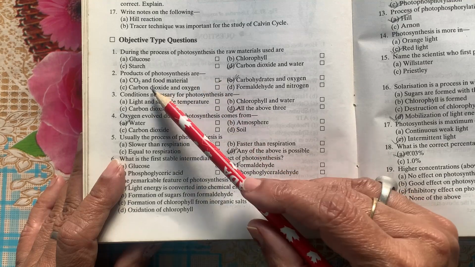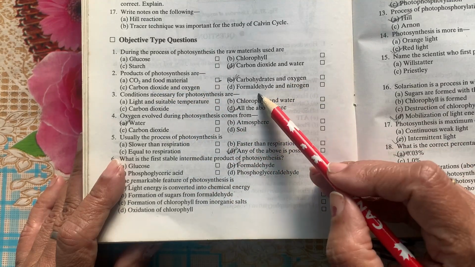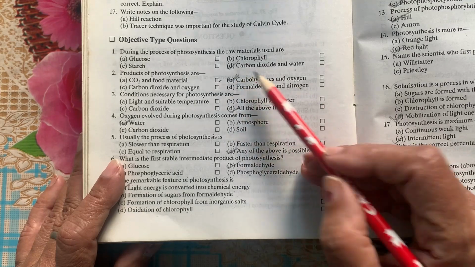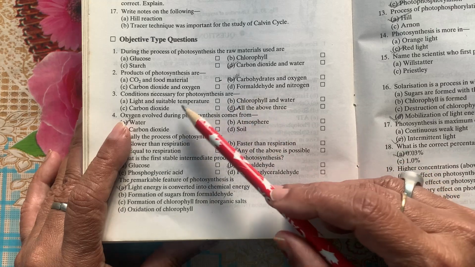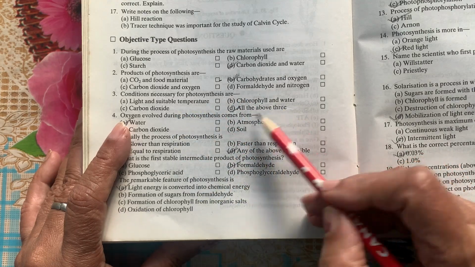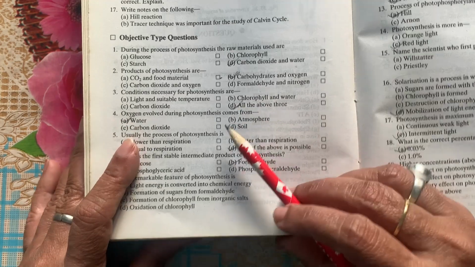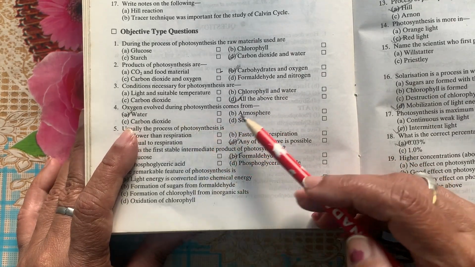Products of photosynthesis are carbon dioxide and food material, carbon dioxide and oxygen, carbohydrates and oxygen, formaldehyde. Correct option is carbohydrates and oxygen. Conditions necessary for photosynthesis are light and suitable temperature, carbon dioxide, chlorophyll and water, all the above. Option all the above. Oxygen evolved during photosynthesis comes from water, carbon dioxide, atmosphere, soil.